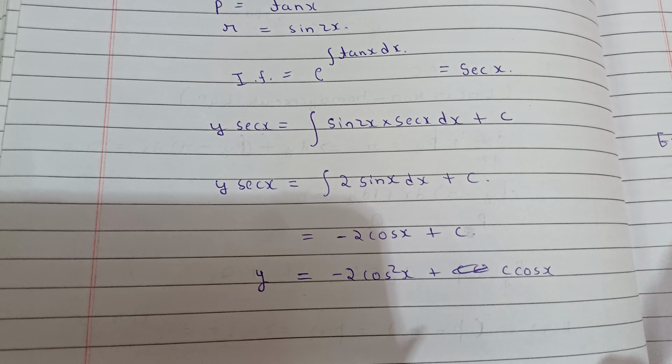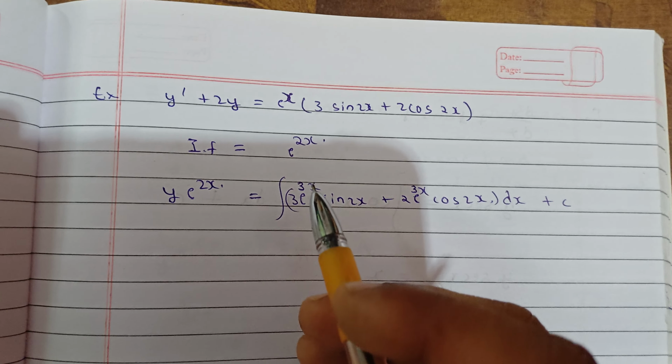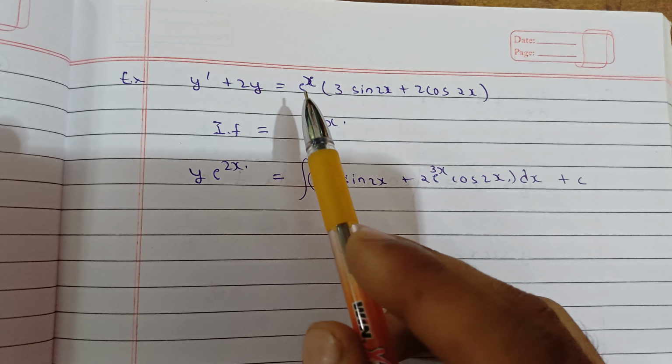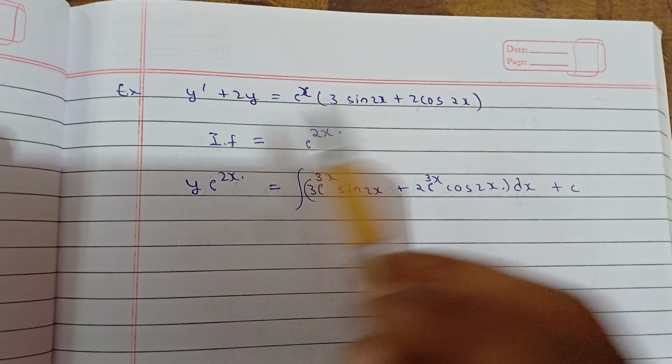Now there is one more question, try to solve this. In the next lecture I will give you the solution. So y dash plus 2y equal to e to the power x times (3 sin 2x plus 2 cos 2x). So try to solve this.